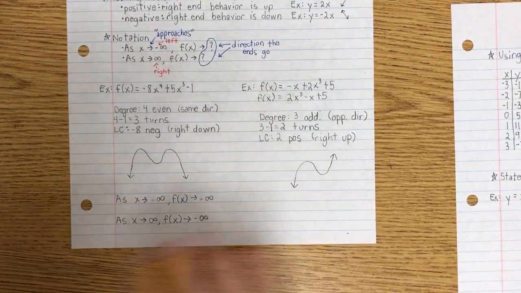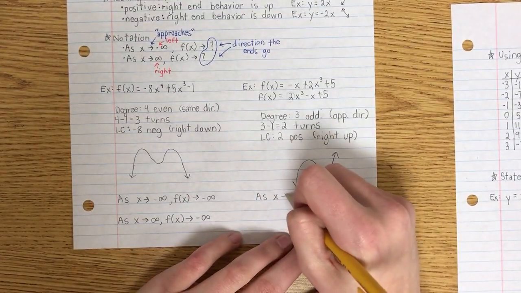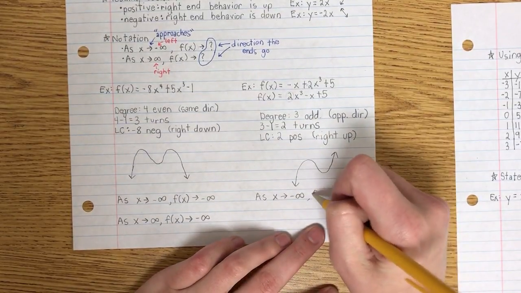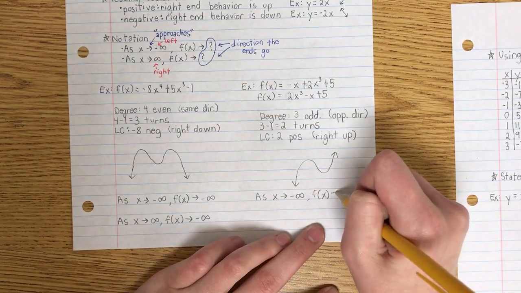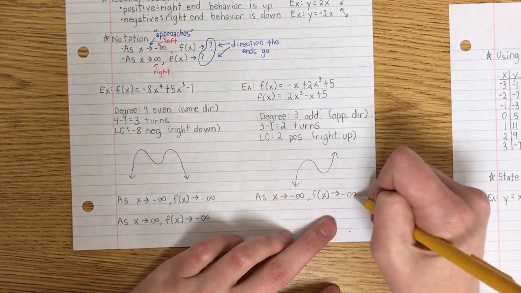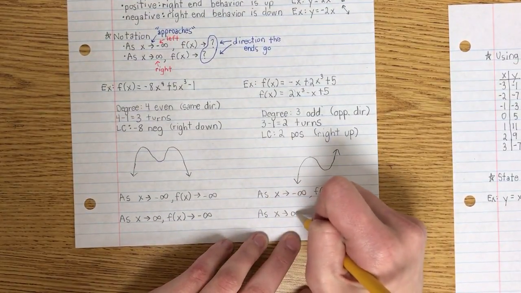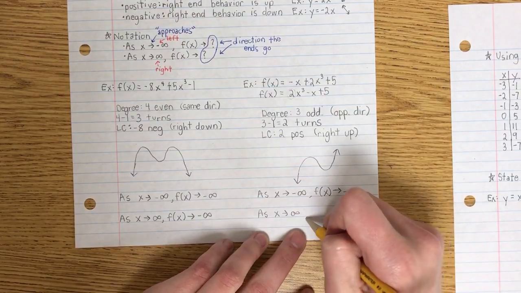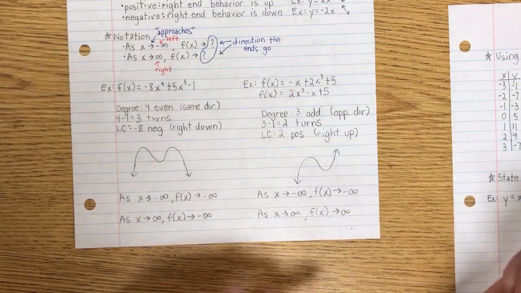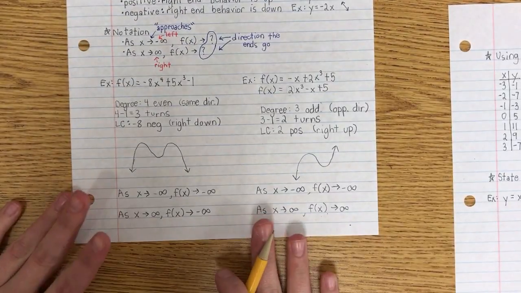From my picture, it's easy to see that as x approaches negative infinity, so we're talking about the left, my f of x, my y values, go down. On the left, my arrow is going down to negative infinity. However, as x approaches positive infinity on the right, f of x, my y values, approach positive infinity. My graph is going up on the right. Okay, so that's enough about end behavior.